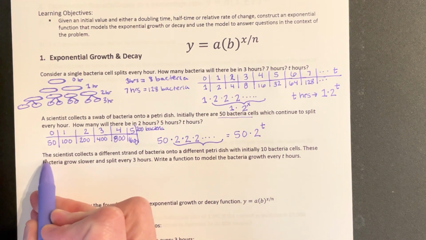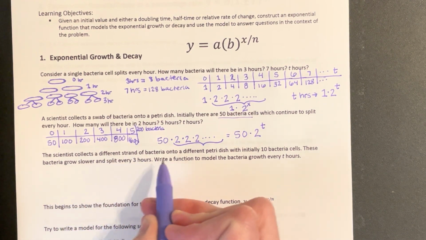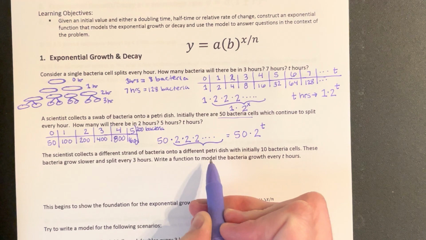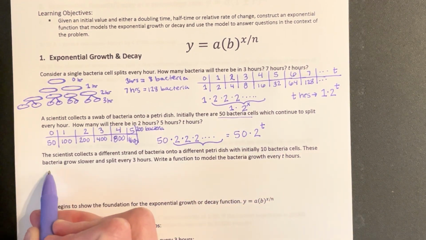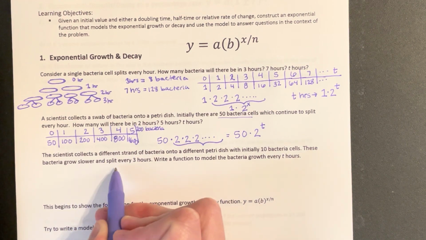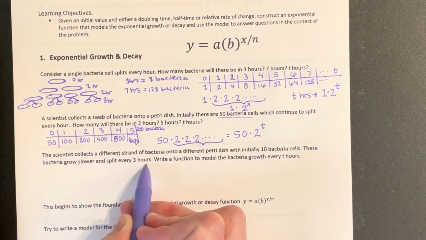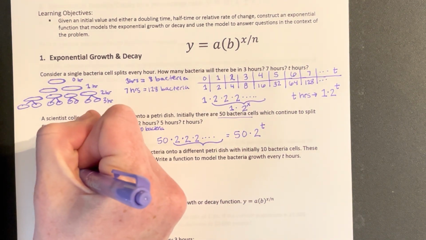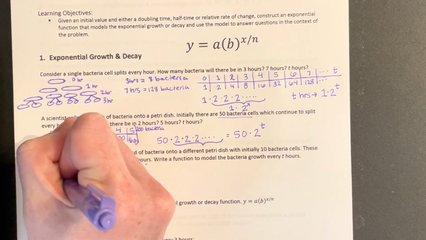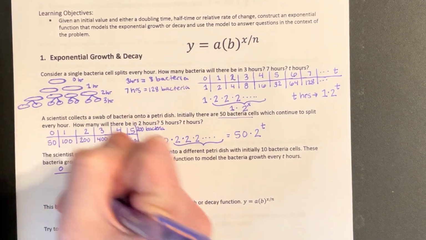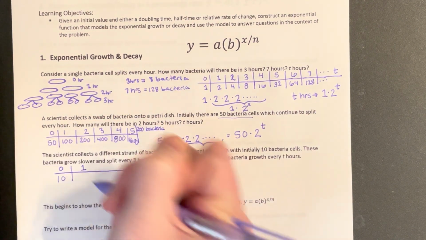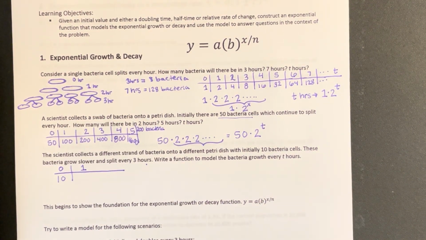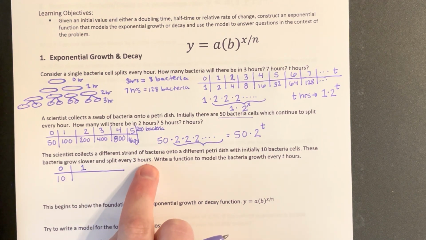In this next one, the scientist collects a different strand of bacteria on a different petri dish, which initially has 10 bacteria cells. These bacteria grow slower and they split every 3 hours. So if we think about how much we started out with, at 0, there's 10 bacteria cells. But after 1 hour, how many would there be? Well, it splits every 3 hours.